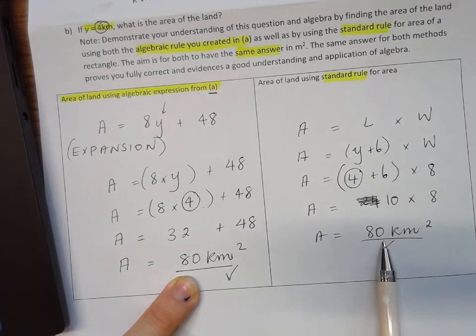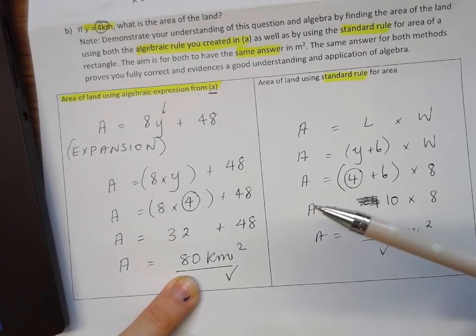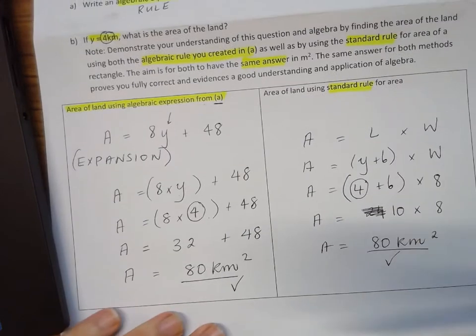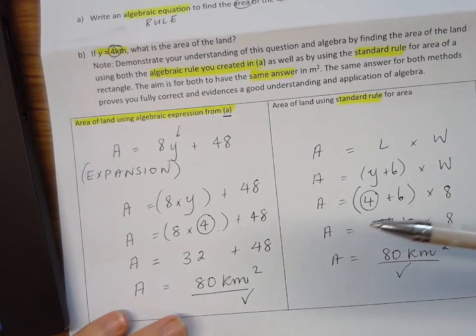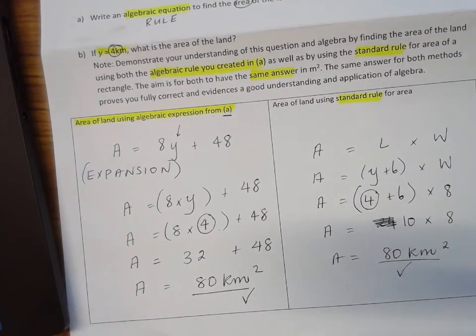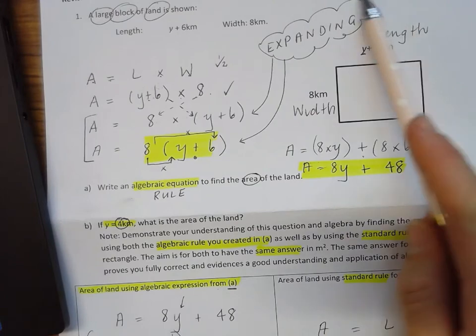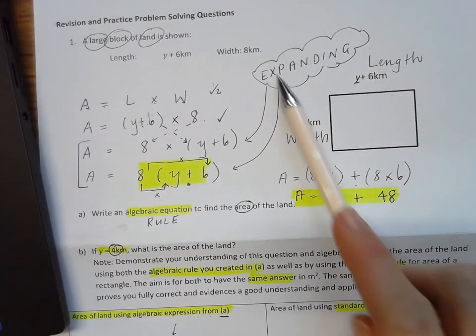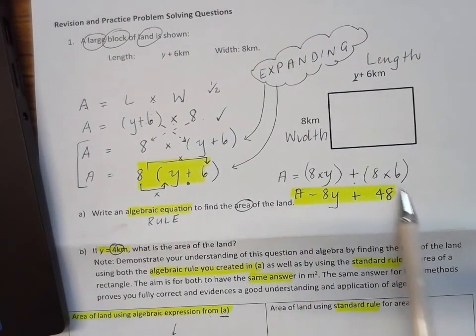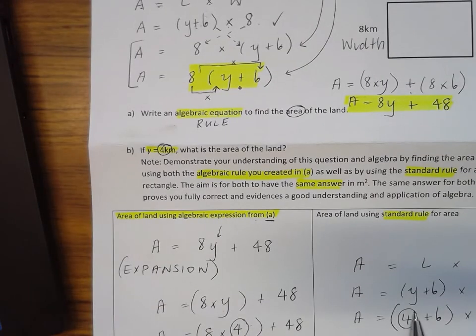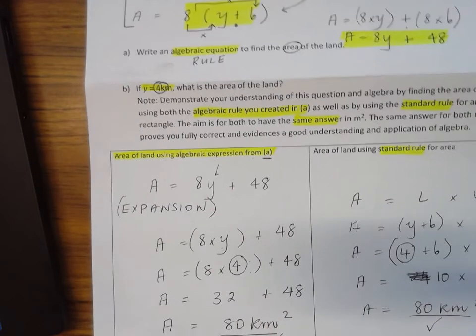Another purpose of this question is that we need to see you use some algebra skills in a complex situation. One of the main skills that we want you to use is our skill of expanding. So we use the skill of expanding to set up our rule. And then we've used a couple of other skills along the way, mainly just substitution.